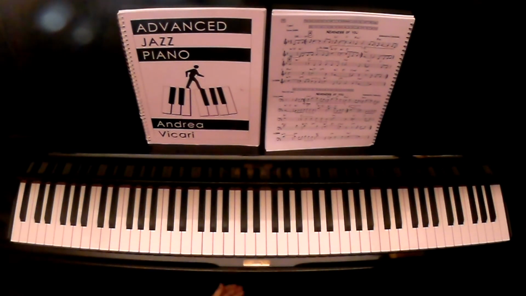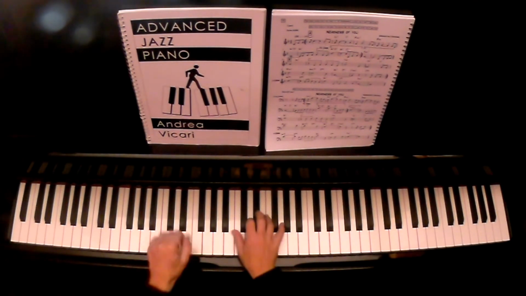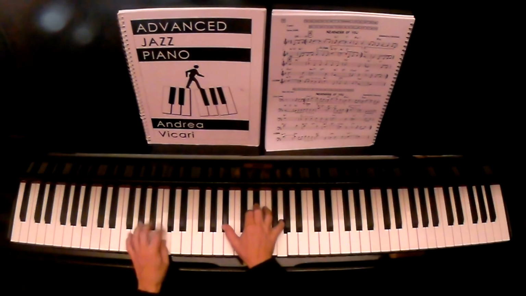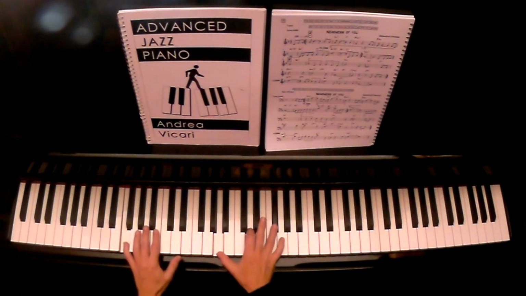So for example, in the second bar we have C minor going to F7. This is the movement to the subdominant. You might have heard me go. And that's a flat 9, dominant 7th, there's the flat 9.